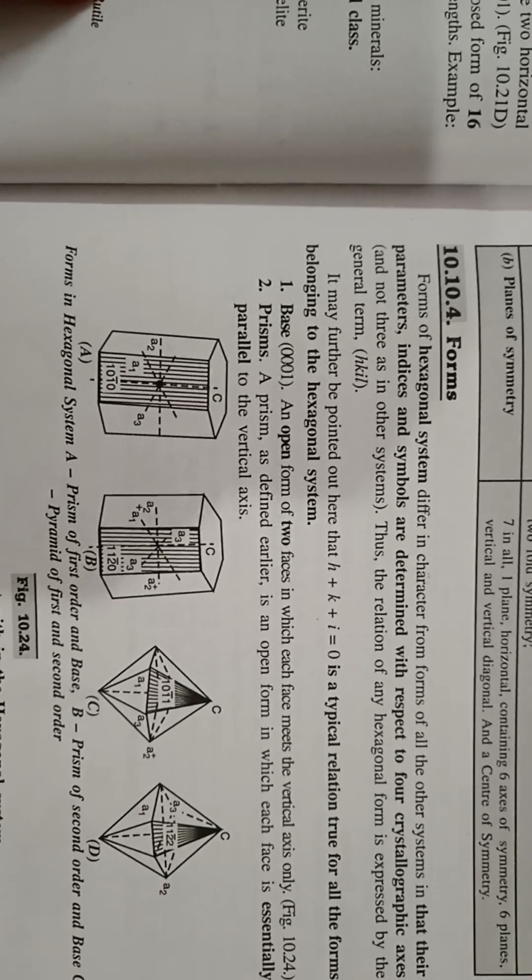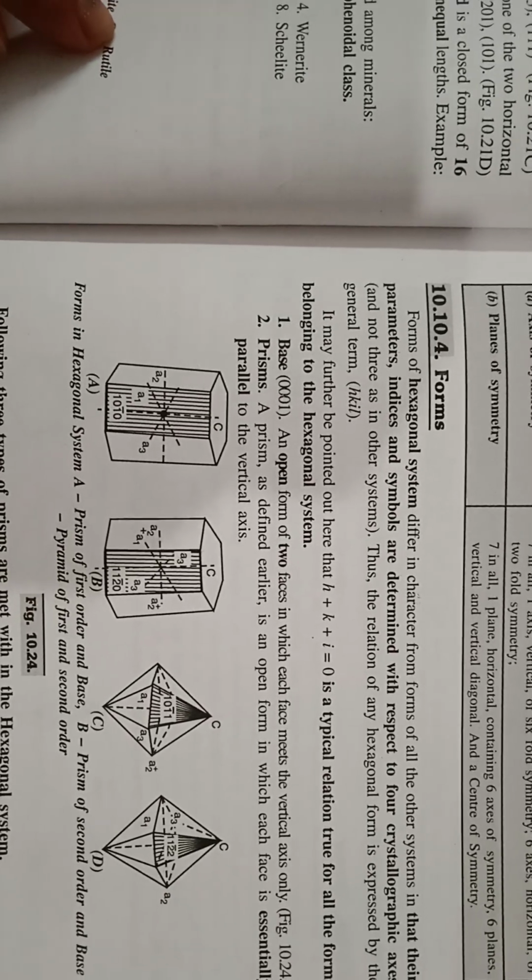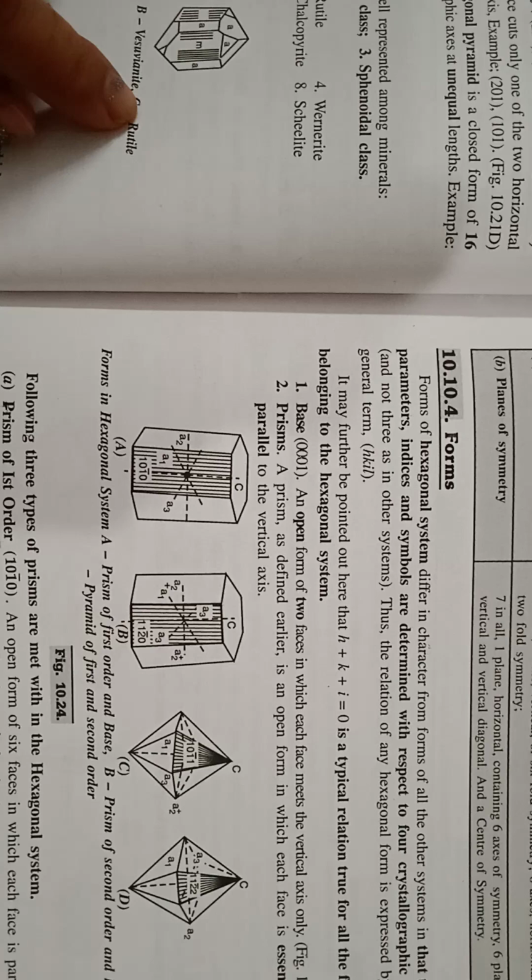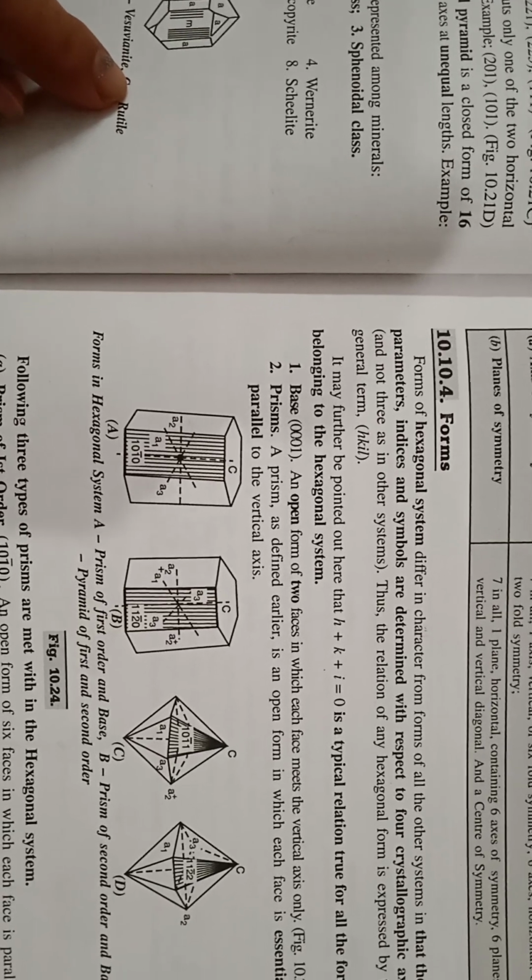Forms of the hexagonal system differ in character from the forms of all the other systems in that their parameters, indices, and symbols are determined with respect to four crystallographic axes and not three as in the other systems.